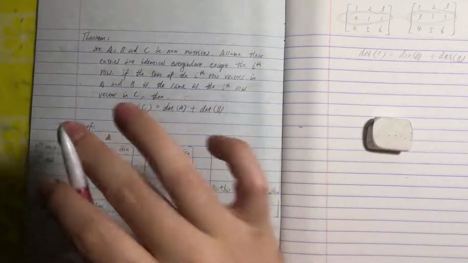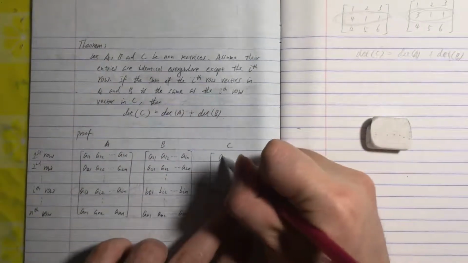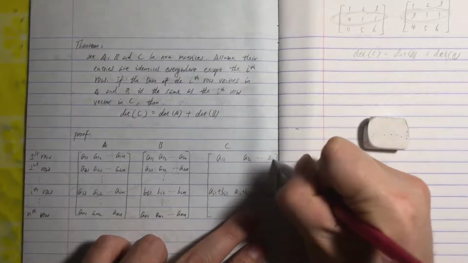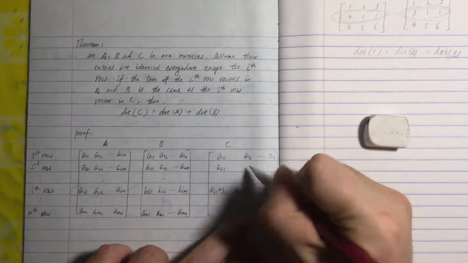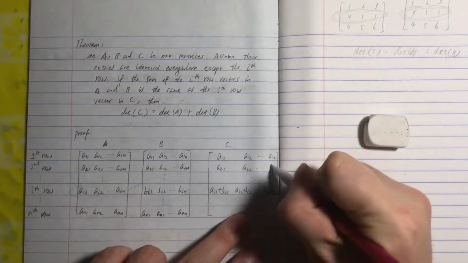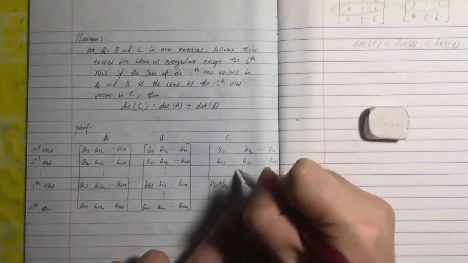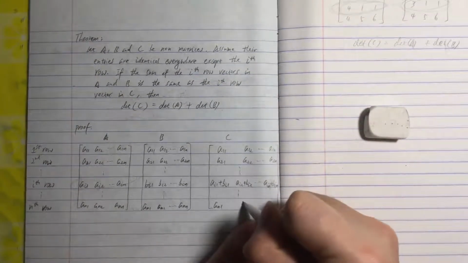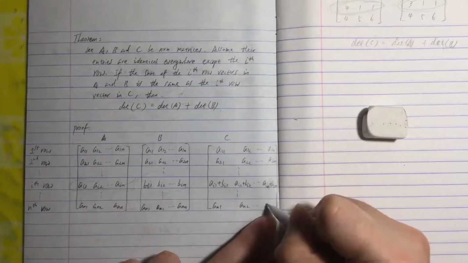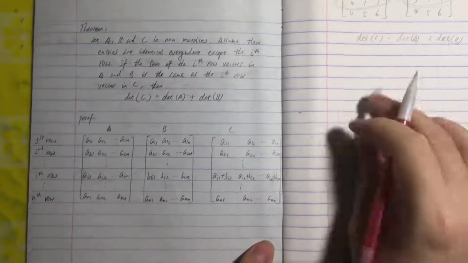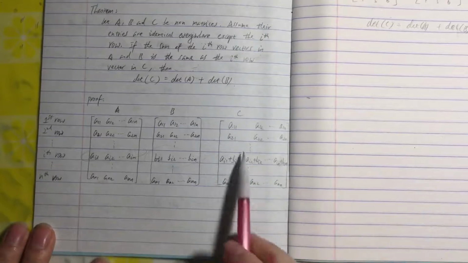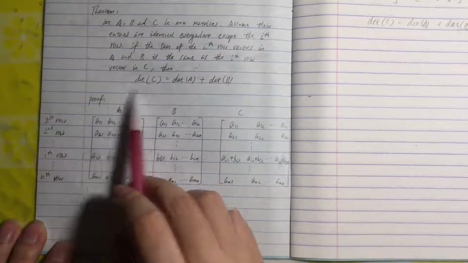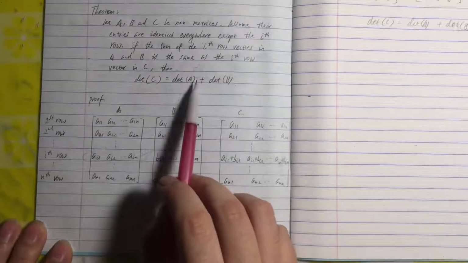The rest are identical. We have A11, A12, A1n, A21, A22, A2n. The last row is AN1, AN2, ANN. They're identical everywhere except the ith row. Next, let's try to show that determinant of matrix C equals determinant of A plus determinant of B.